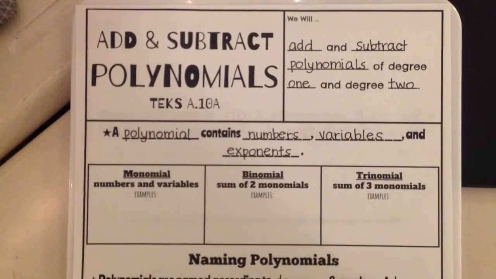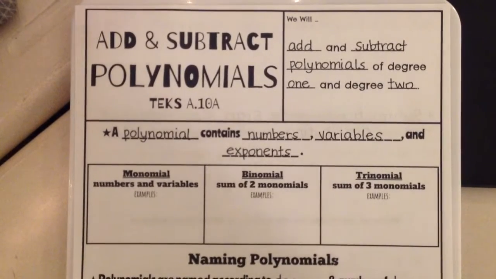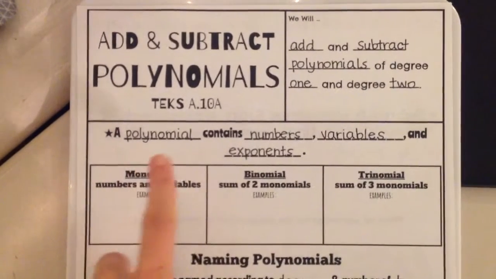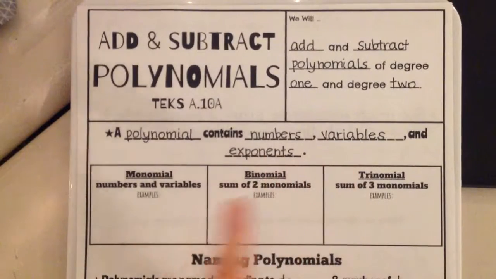Okay, so today we're going to have a lesson on adding and subtracting polynomials. We will add and subtract polynomials of degree 1 and 2. So just so you know, a polynomial will contain numbers, variables, and exponents. So I want to give you a few examples.